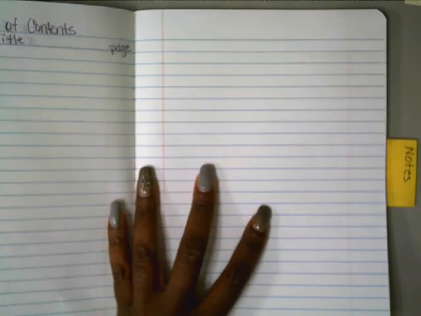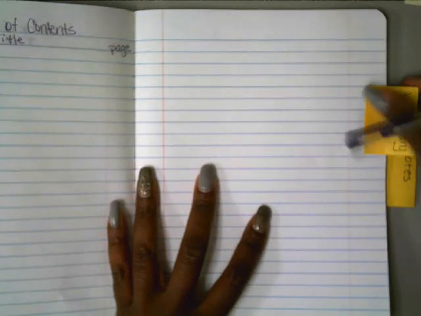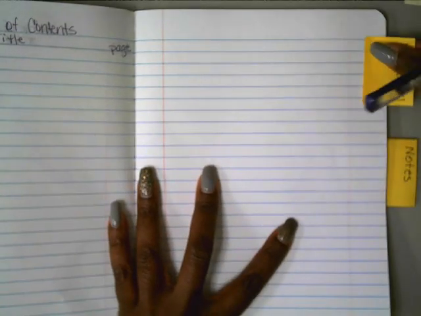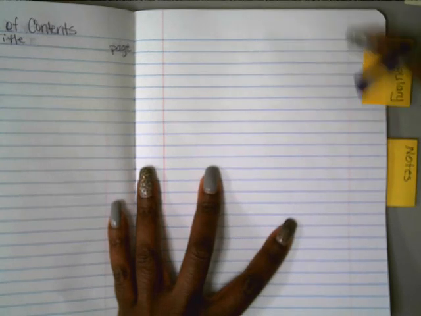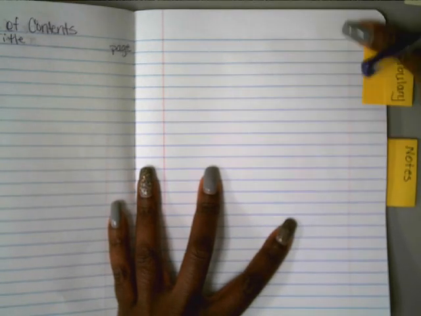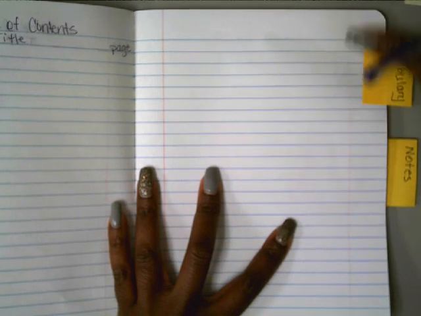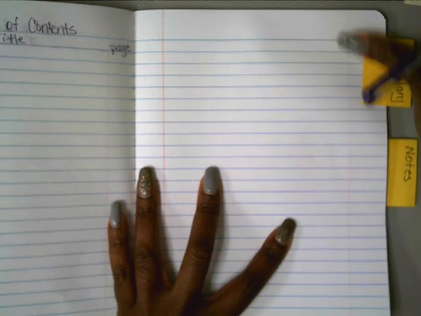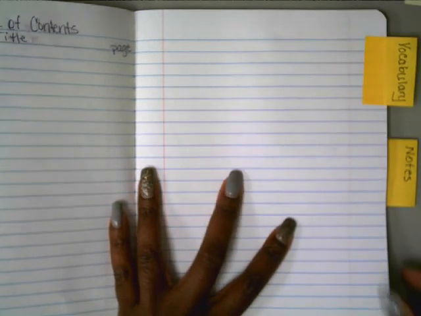You can finish numbering later on. Right now, I need you to go to where you put your sticky tab for notes. Oh, before you do that, after your table of contents, you're going to put this other sticky tab here for vocabulary. You may have to tape this down so it does not come out of your book. That's up to you. But make sure it's secure in your composition book.